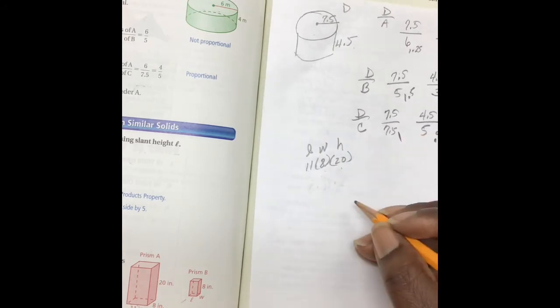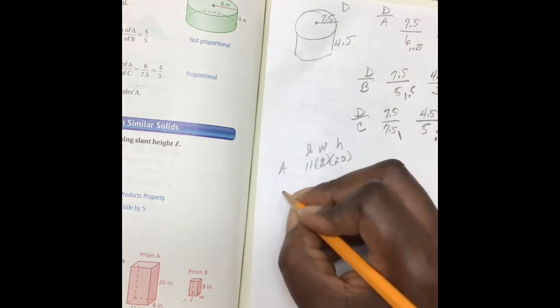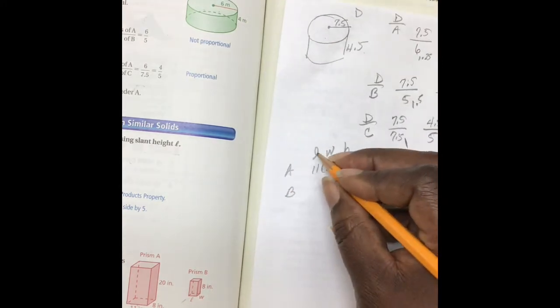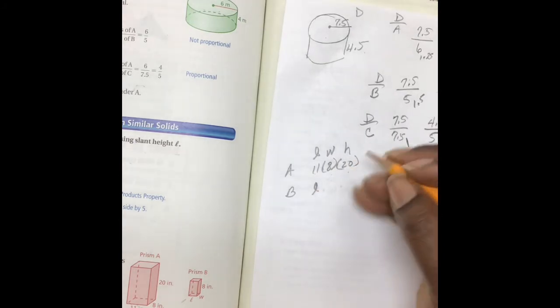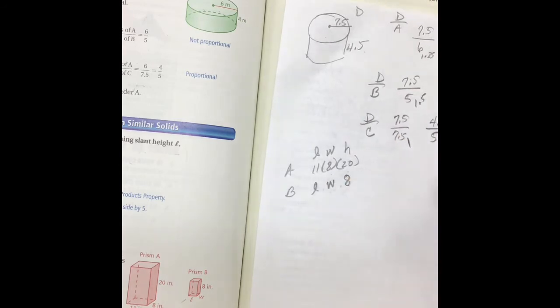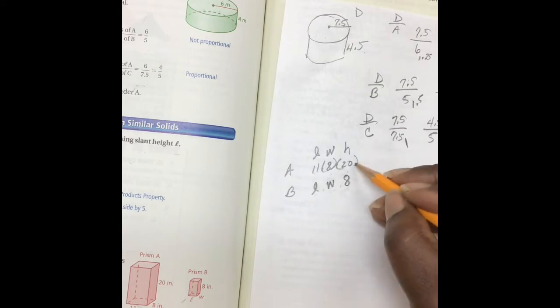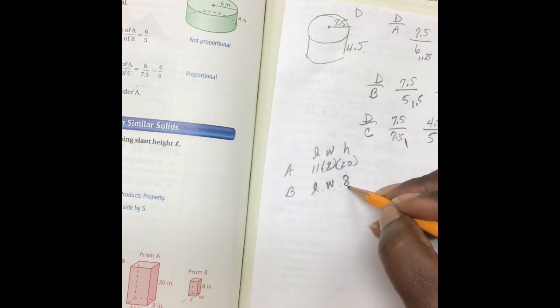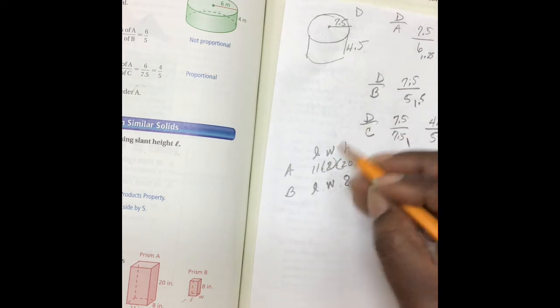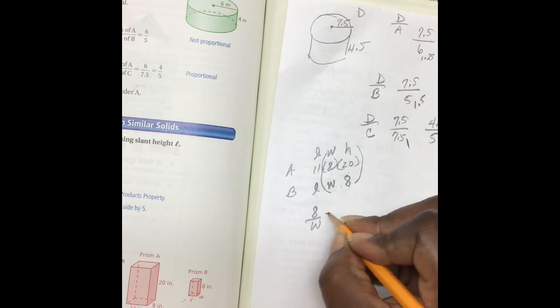So in this case, this is for A. For B, our L, we do not know. Our W, we do not know. But our height, we do know. So all we need to do is take enough information to identify the missing one. Since we know our height for both, but we don't know our W for both, we're going to do these two first. So we would say 8 to W is equal to 20 to 8.